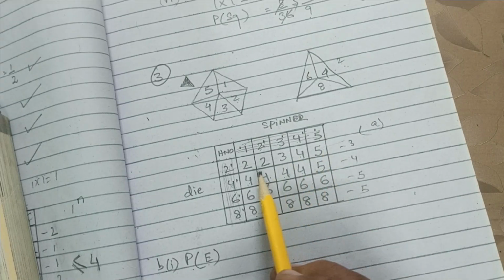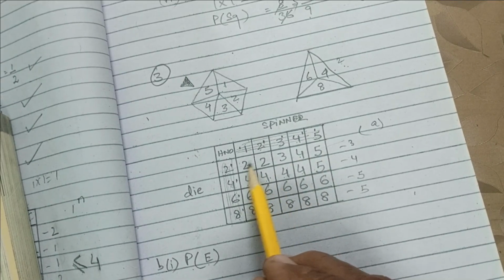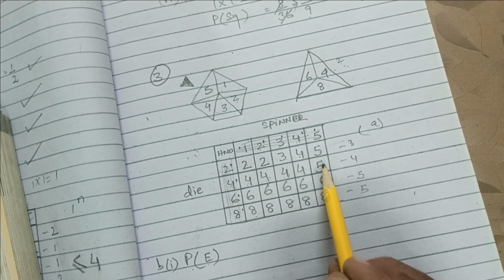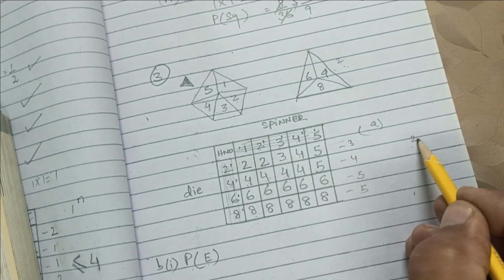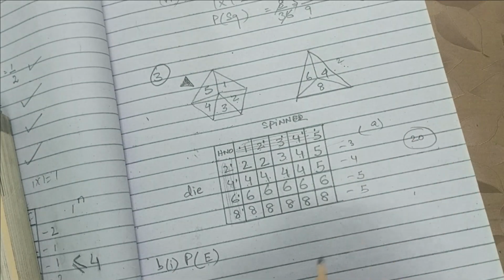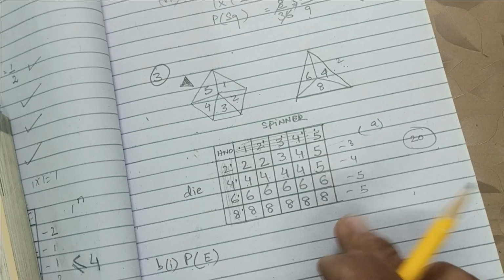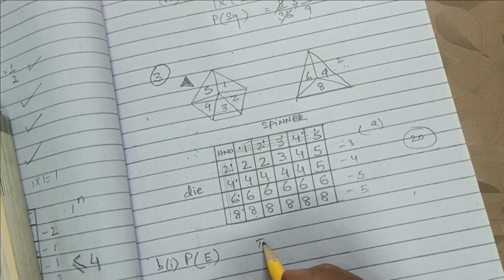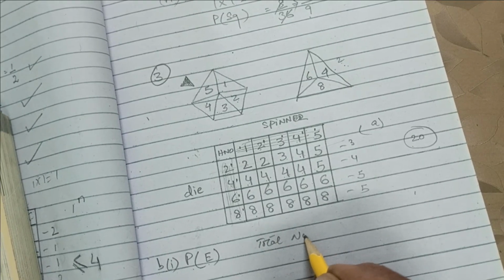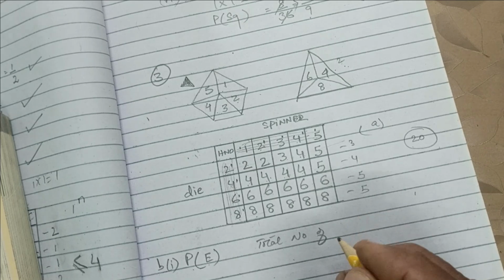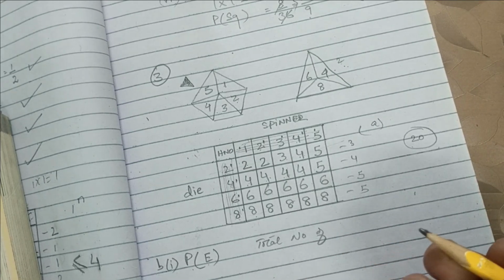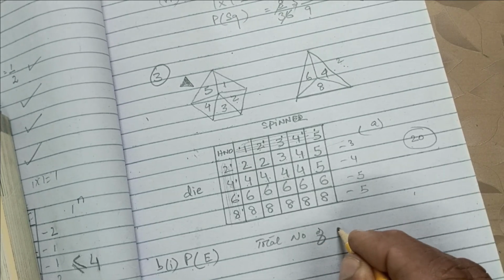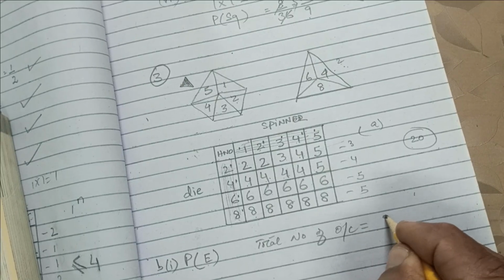Now how many total outcomes are there? 1, 2, 3, 4, 5, 1, 2, 3, 4. There are 20 outcomes. The total number of outcomes is equal to 20.